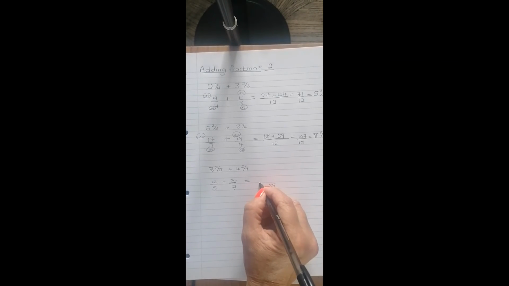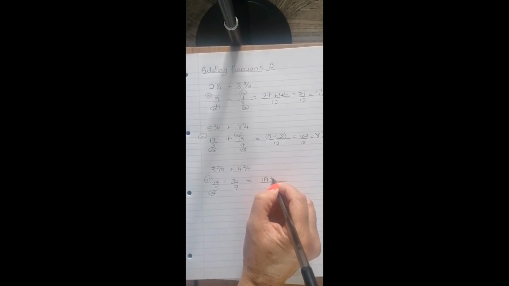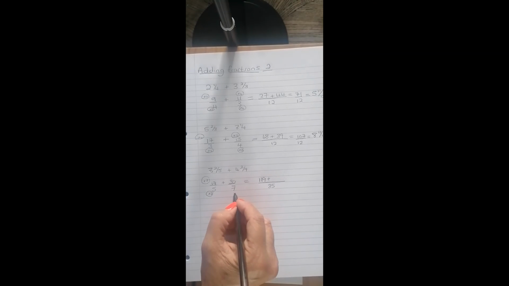But as we know, we can't add fractions until we make these denominators the same, so we multiply these denominators to get a new denominator of 35. From our equivalent fractions video, you should know what we've done to this denominator. We must do the same to the numerator. This has been multiplied by 7. So you multiply the numerator by 7. Let's see what that is. 17 by 7 is 119. This has been multiplied by 5. So you multiply the numerator by 5. And that's 150.